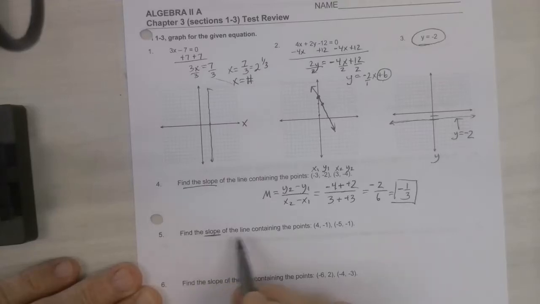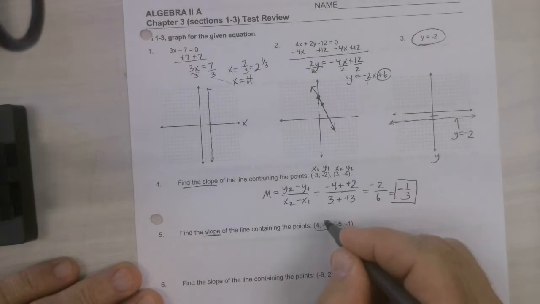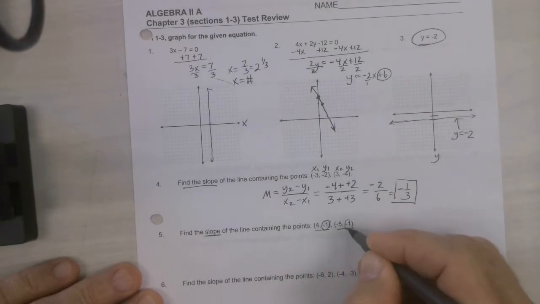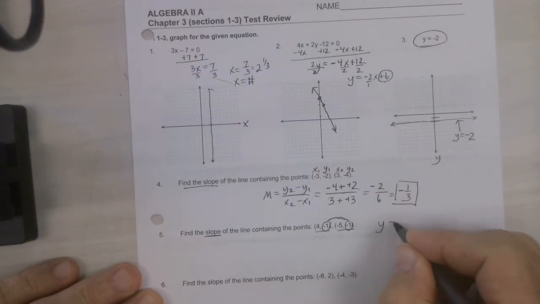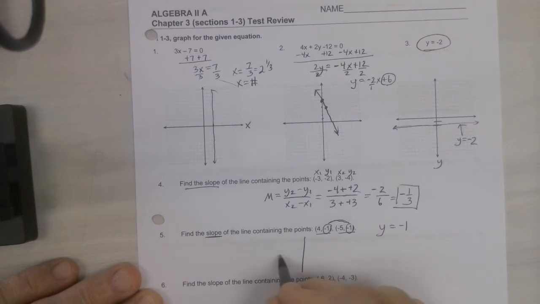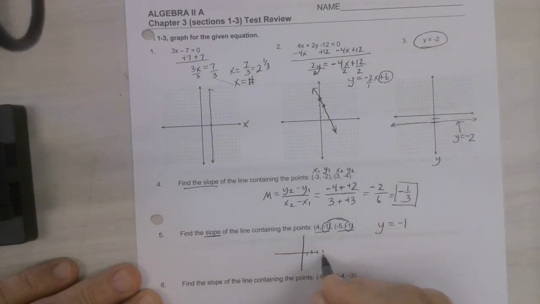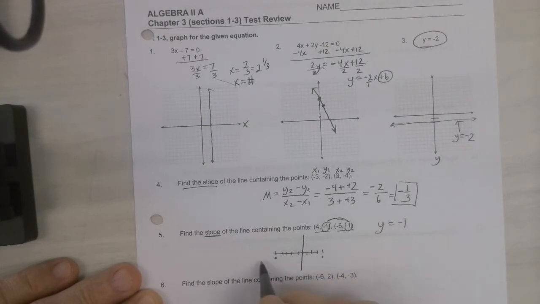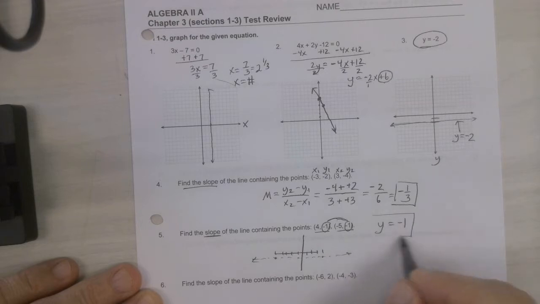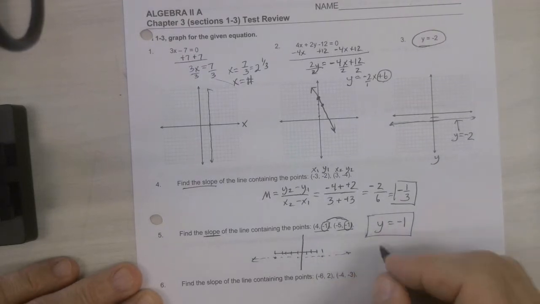Now look at this one. It says find the slope of a line containing the points (4, -1) and (-5, -1). Now if this jumps out at you, as it should, we have a match. This is a sneaky way of saying the equation is y equals -1. But if we plotted these points, we'd be able to see that it's a horizontal line. Or we'd take it from here to here and we'd understand it's a horizontal line. But all horizontal lines have 0 slope.